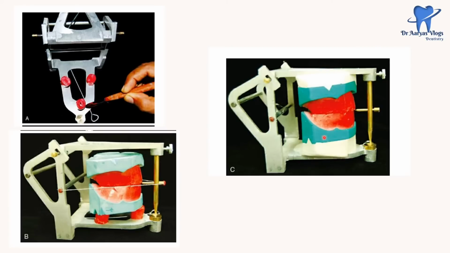And this is the completed articulation. See, here the mounting is done using plasters. Okay.